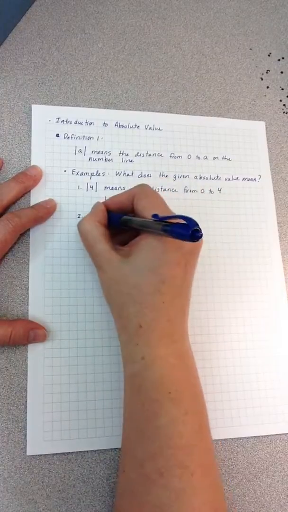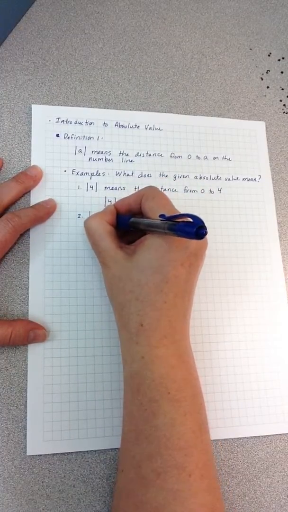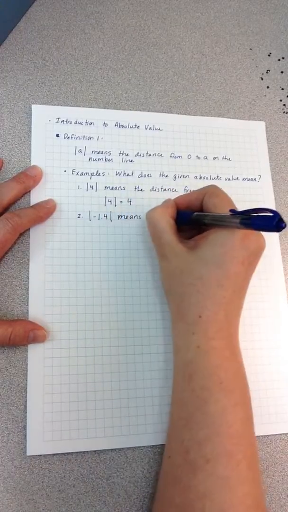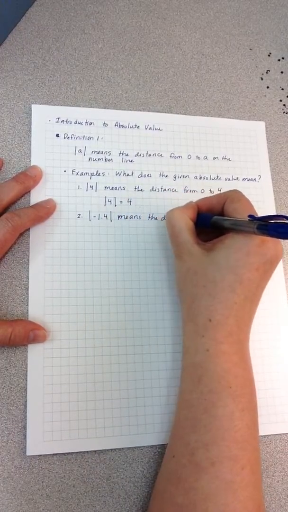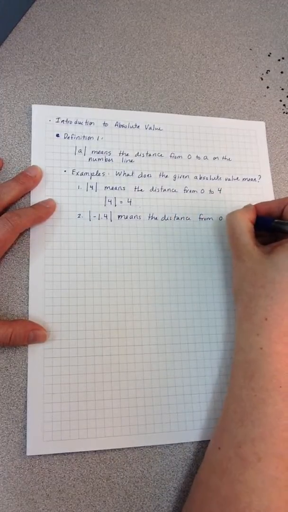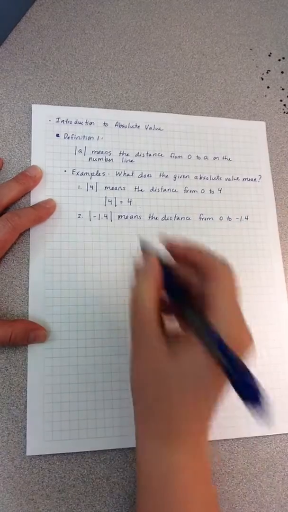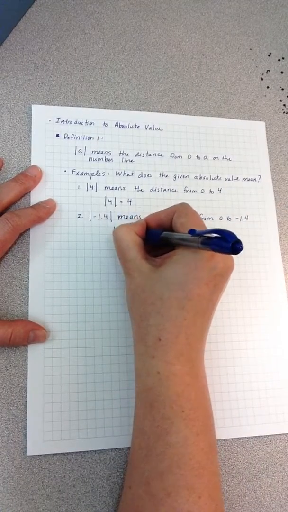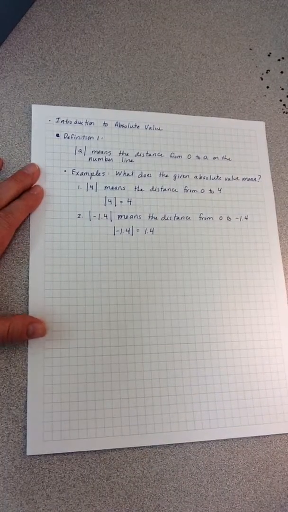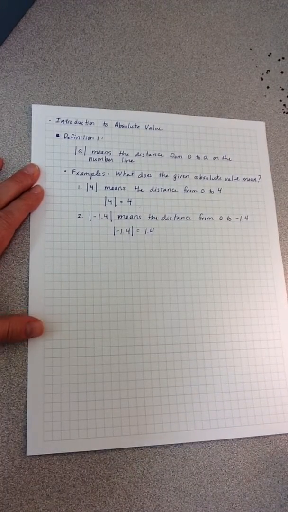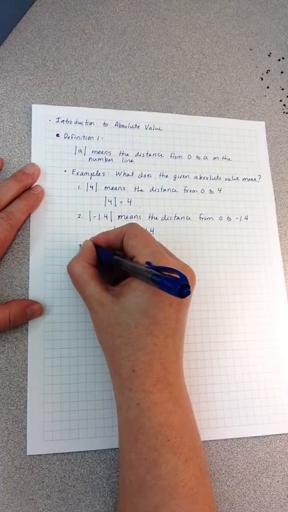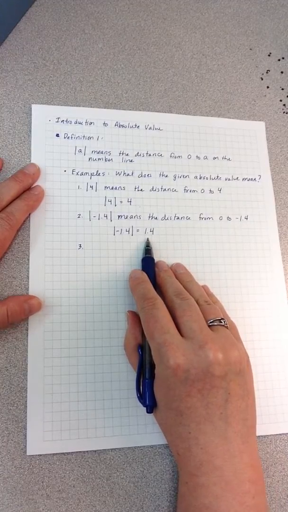Example 2, absolute value of negative 1.4 means the distance from 0 to negative 1.4. And the distance, remember distance is always positive. You would never say go negative 4 feet. You would say go negative 4 feet in a particular direction, but you would never say negative 4 feet. So it's a distance of 1.4.